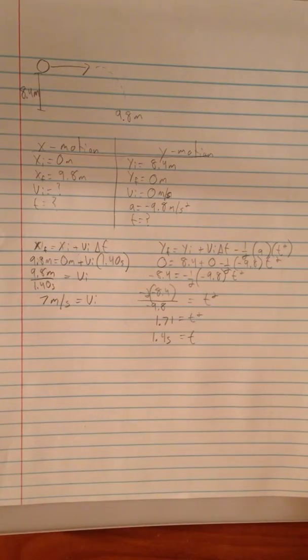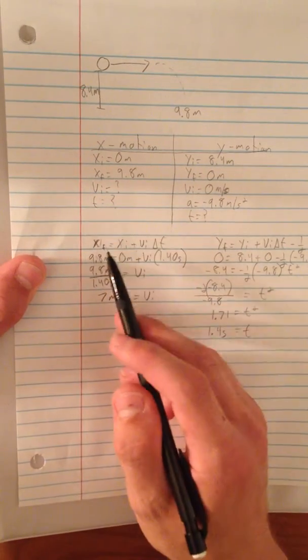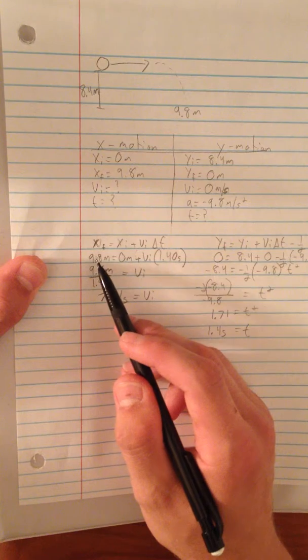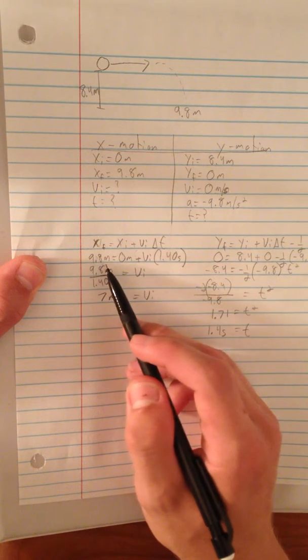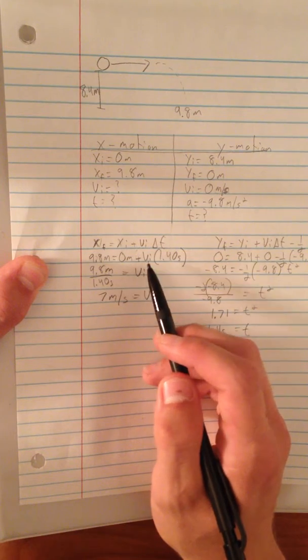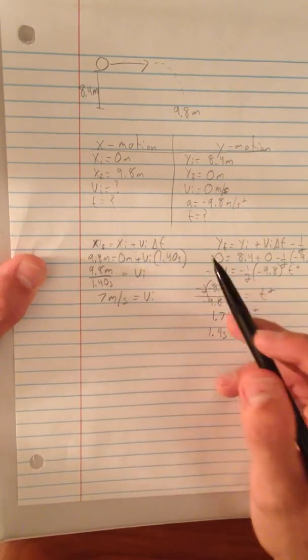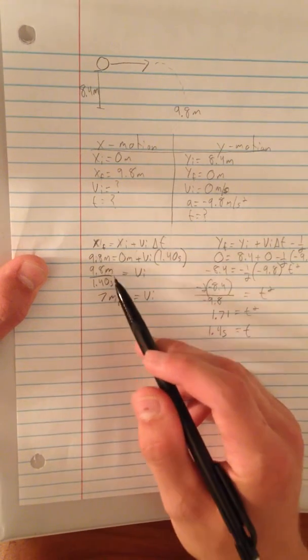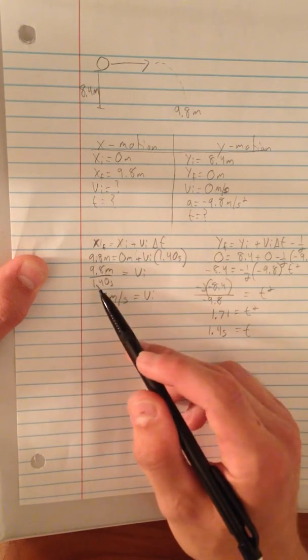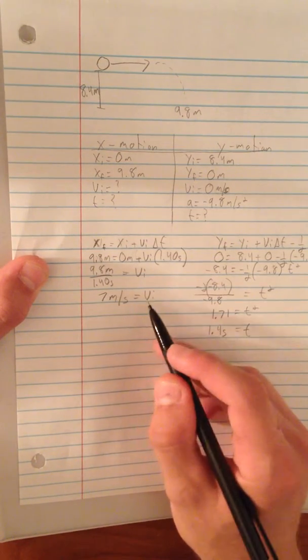Now, this is our time, so we can look at this kinematic equation again and start plugging numbers in. We know that the final position is 9.8 meters, which equals 0 meters, which is the initial, plus the initial velocity times this 1.4 seconds. And just solving this algebraically, we end up with 9.8 over 1.4 seconds is the vi, and we end up with 7 meters per second as vi.